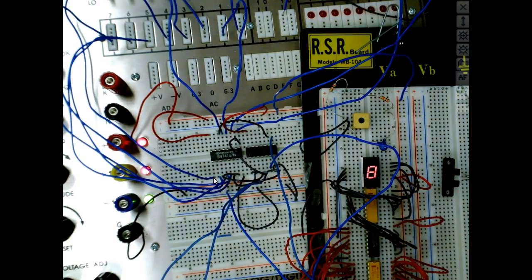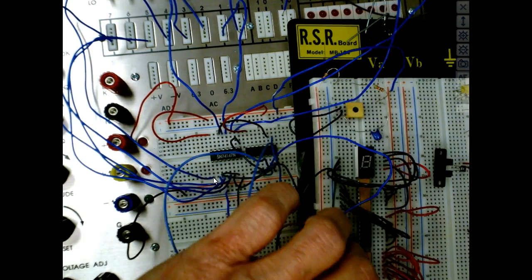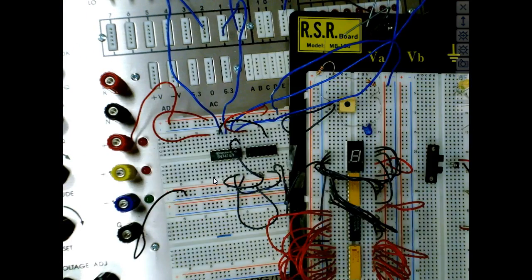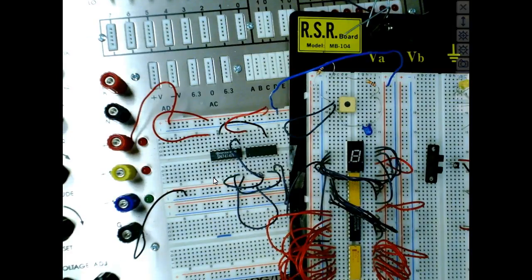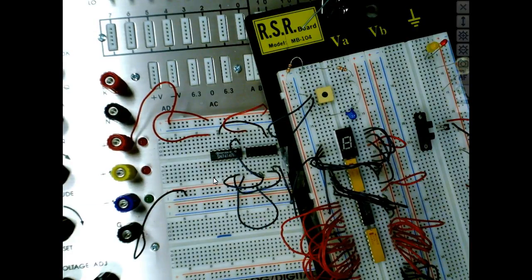Okay, so what's lab 14? Oh, it's up here.